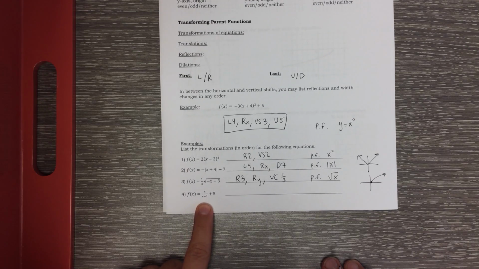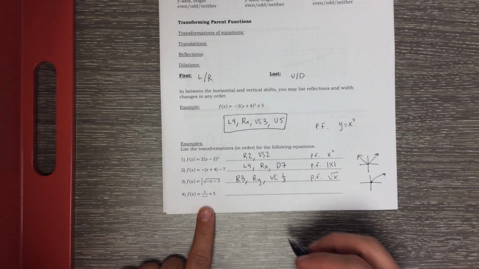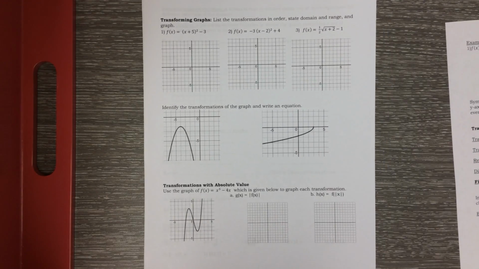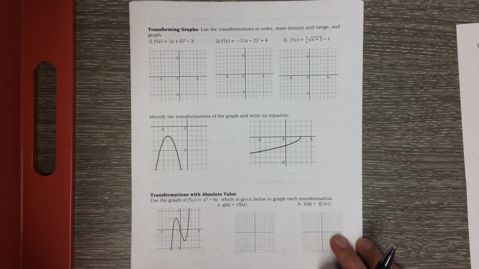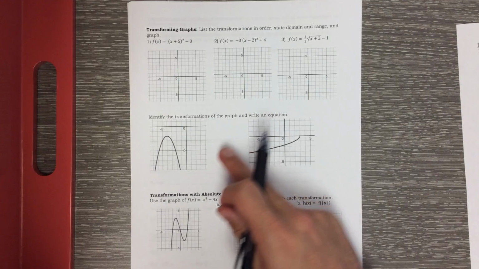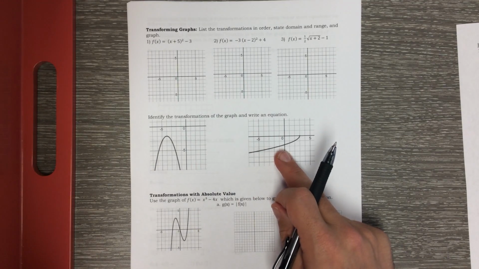Okay, and then the last one, it actually got cut off, so I'm not going to do that. I may do that in the live sessions. Okay. In the next video, we're going to actually put all of that work together and learn to graph these things, and then look at how we write equations for those graphs.